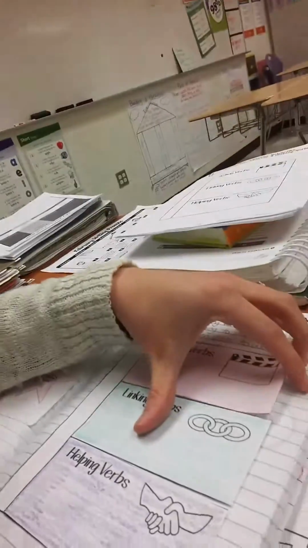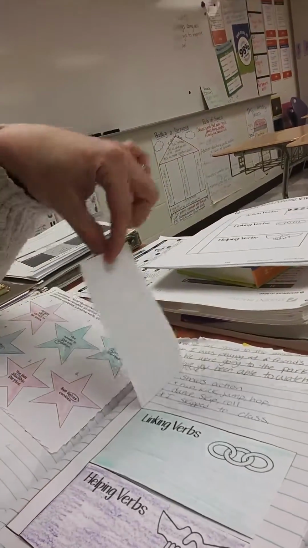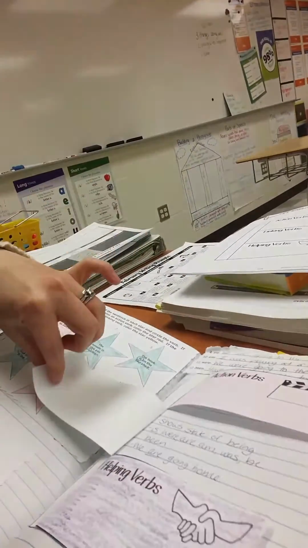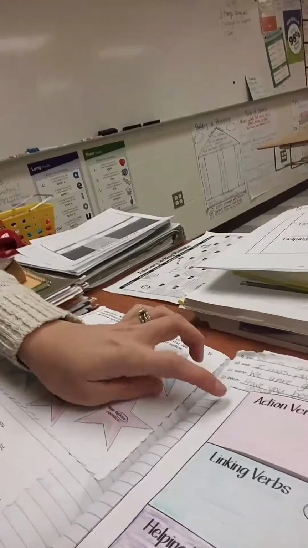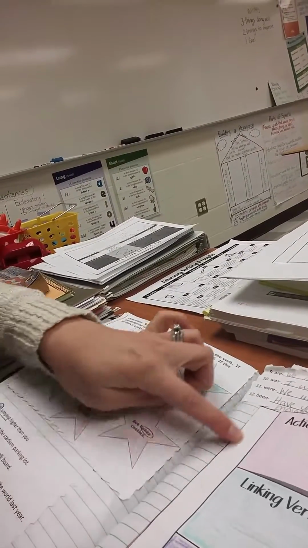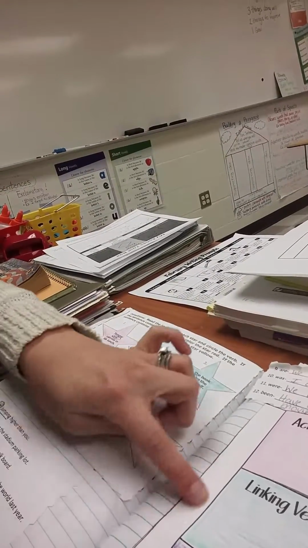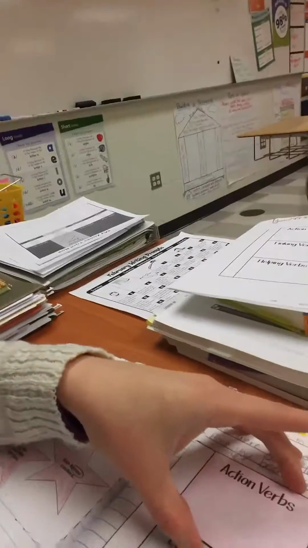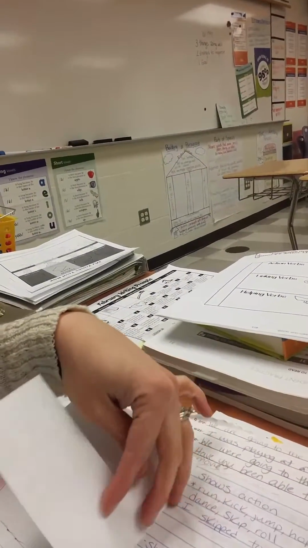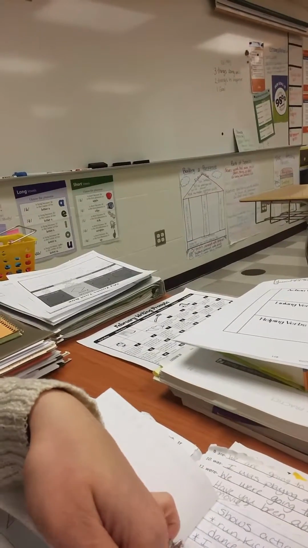Once you've cut that out, then you're going to cut down the sides so you can make the flap. You want to make sure that you can put glue on this longer rectangle here. Once you have that cut out, then you can glue on the longer rectangle so that you have the flaps to open up. All right, you can pause the video and do that if you need to.